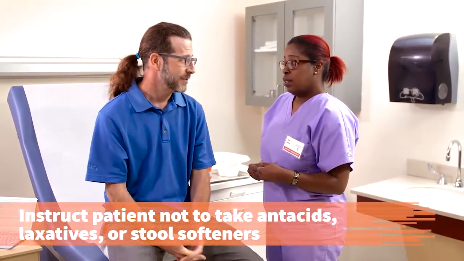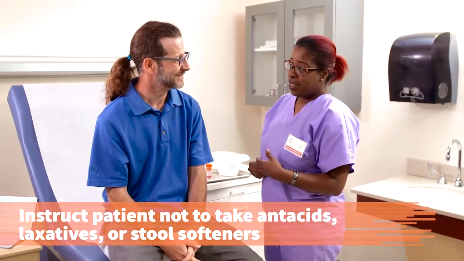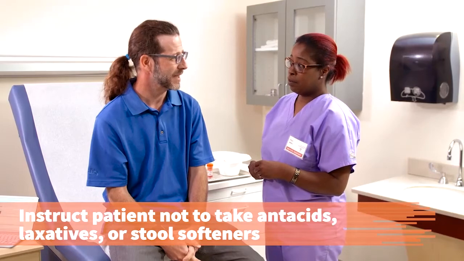Instruct the patient not to take any antacids, laxatives, or stool softeners before collecting the specimen. No, there are no food restrictions. We just want you to stay away from laxatives, antacids, or any stool softeners.